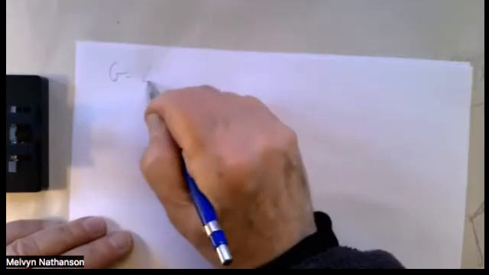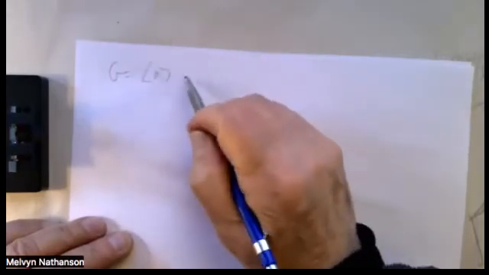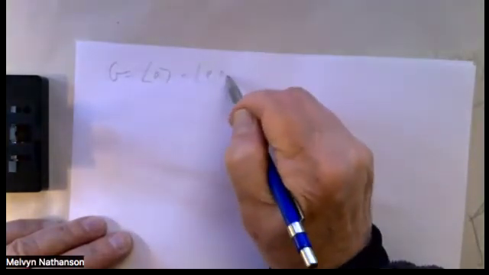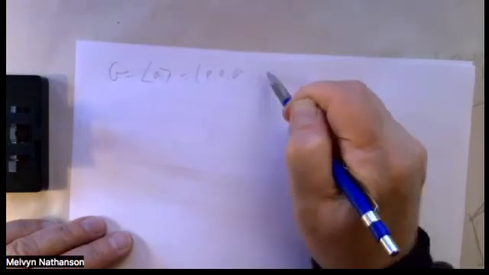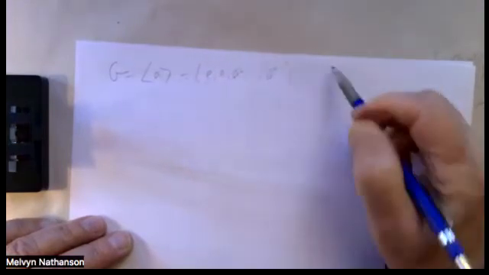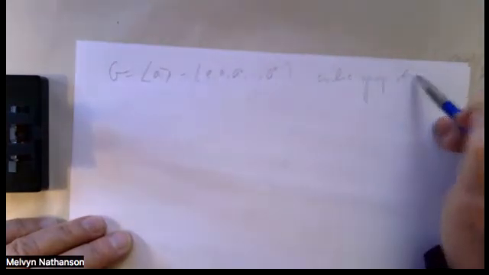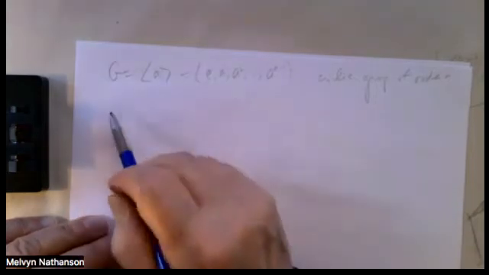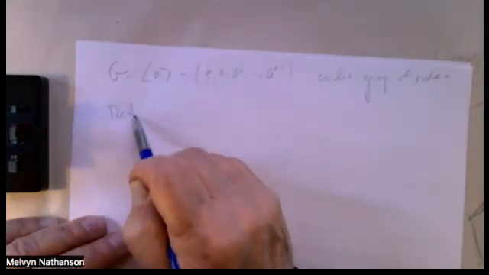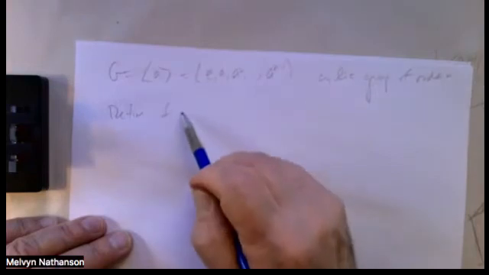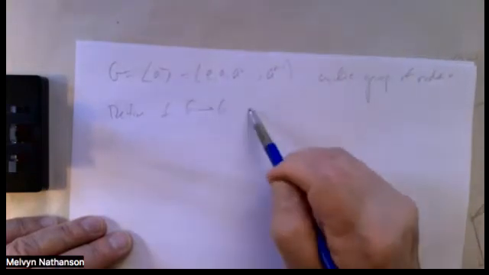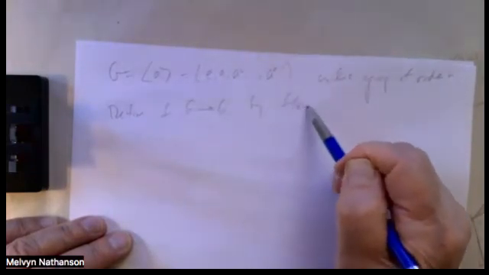Write this down again. So G is the cyclic group of order n. So define a function f from the group to itself by f of x is x to the d.